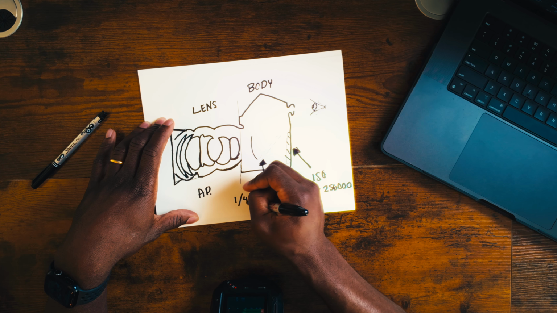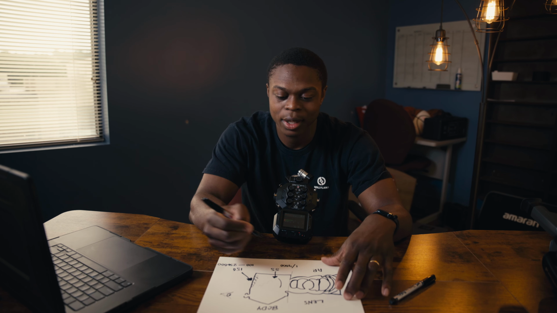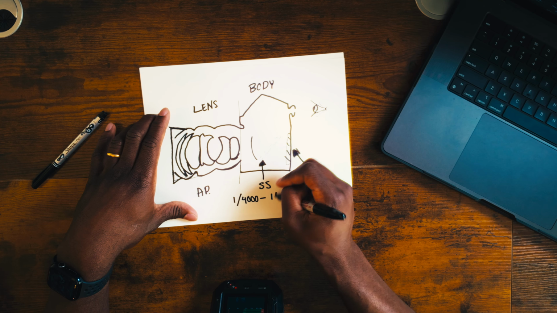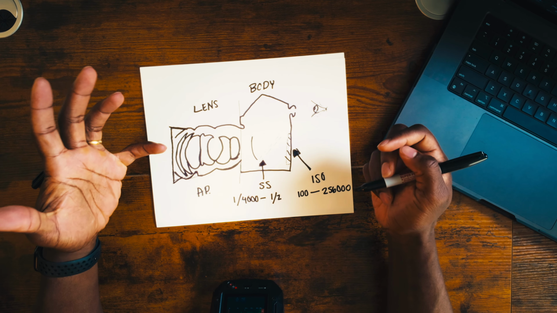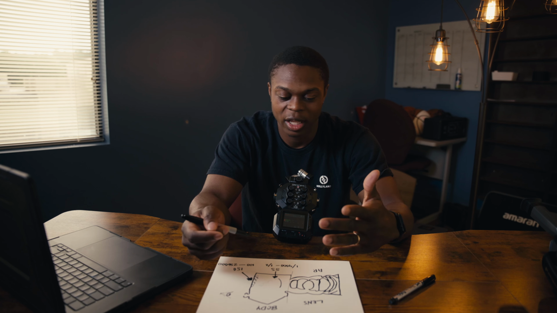The next thing that affects your exposure is the shutter, what used to be a mechanical shutter, and you would set how fast or slow it would open and close to determine how much light is reaching your sensor. This is usually denoted by fractions. It can go from 1/4000th of a second opening, which is extremely fast and you're barely letting any light in, all the way up to 1/2 a second. This is basically the time that it takes for that sensor to open up and close to let light in.